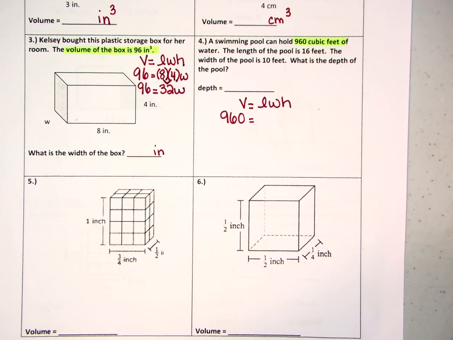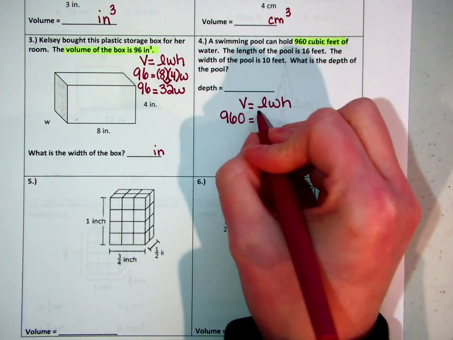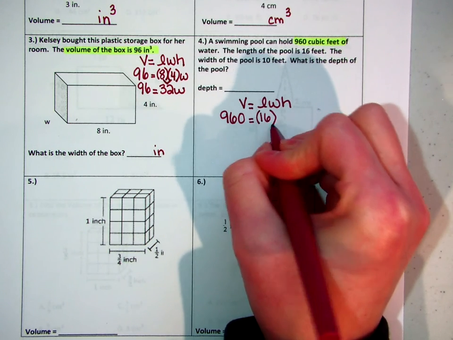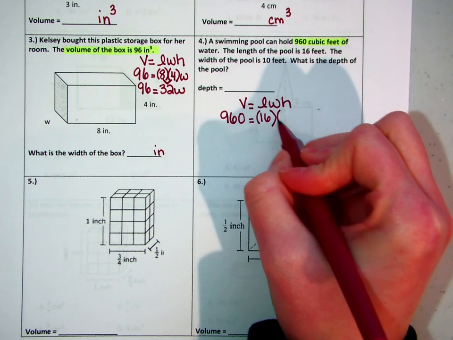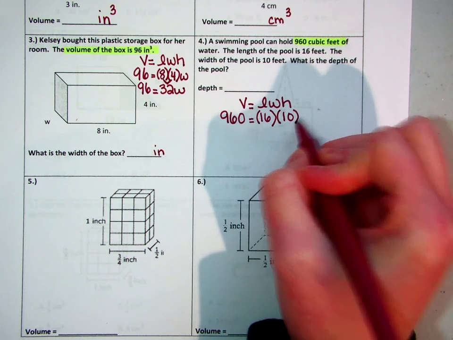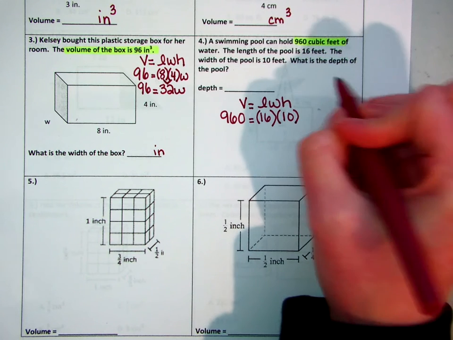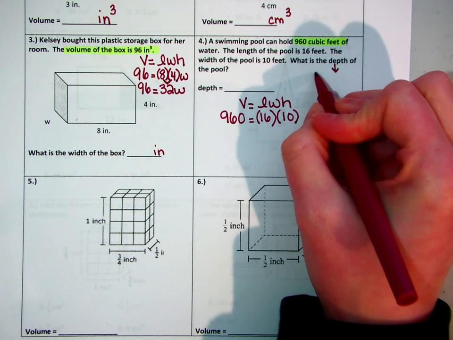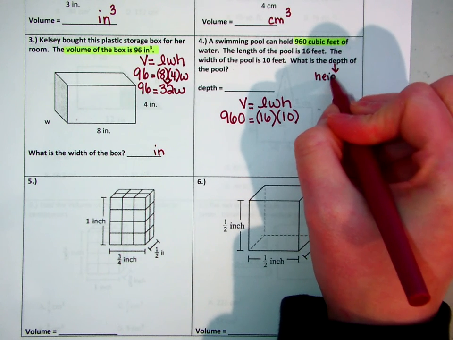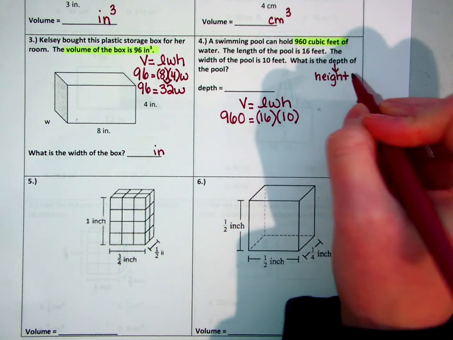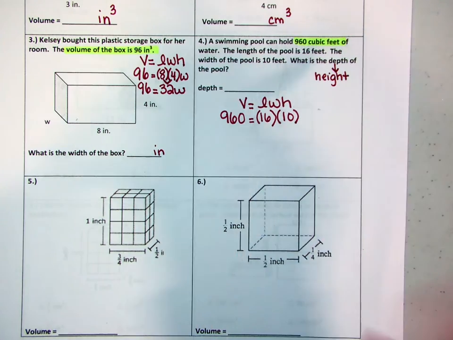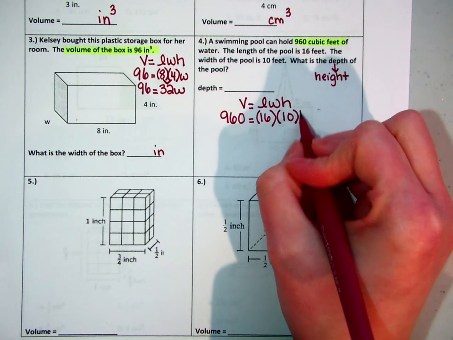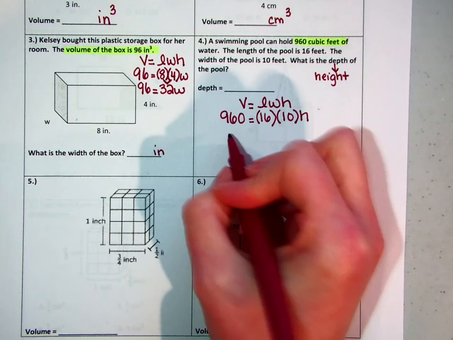The length of the pool is 16 feet. Alright, so 16. The width of the pool is 10 feet. Okay, 10. What is the depth of the pool? We can also say the height of the pool. We say depth because I'm assuming this is an in-ground pool. It's in the ground, the depth of it going down. So that's the same thing as height.